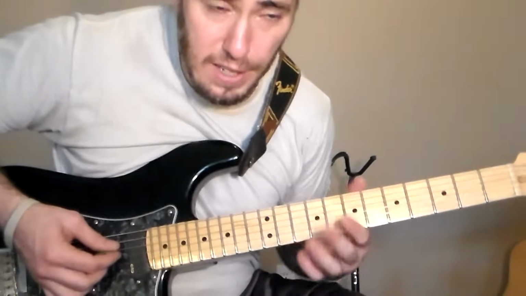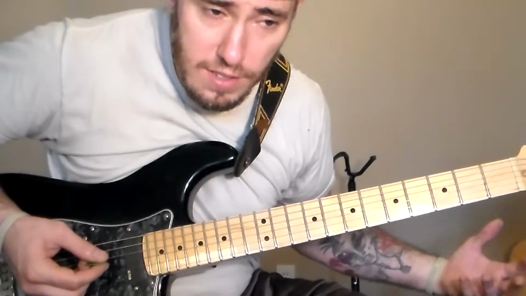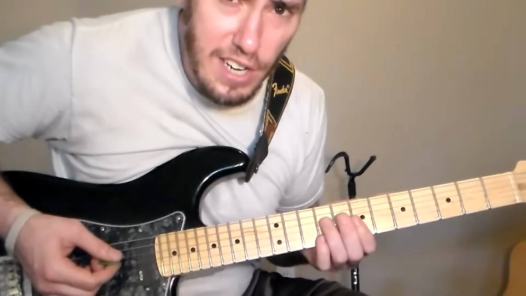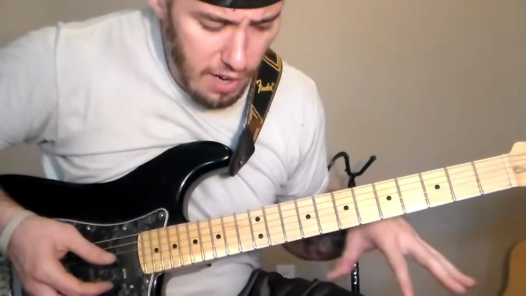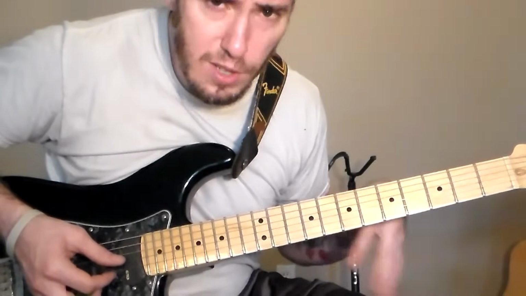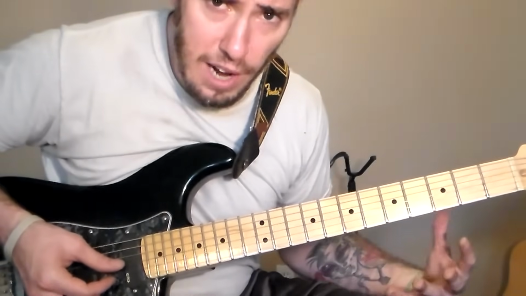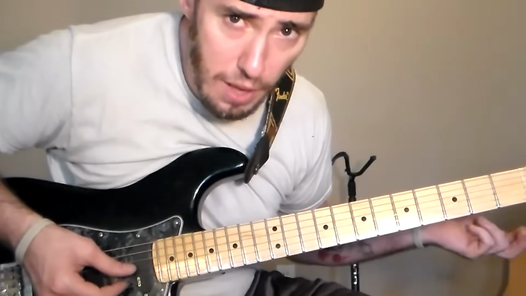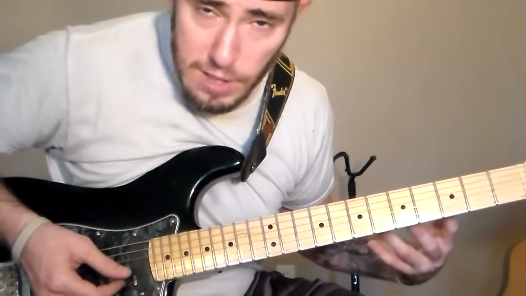So it wasn't perfect, but I was doing my best to get those chord changes down. In my opinion, this is a very, very tricky song to play. It would require a lot of practice to get it perfect, and I'm not going to try and act like I have this perfect.